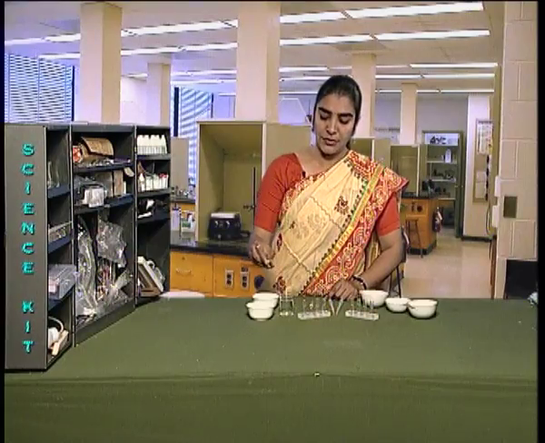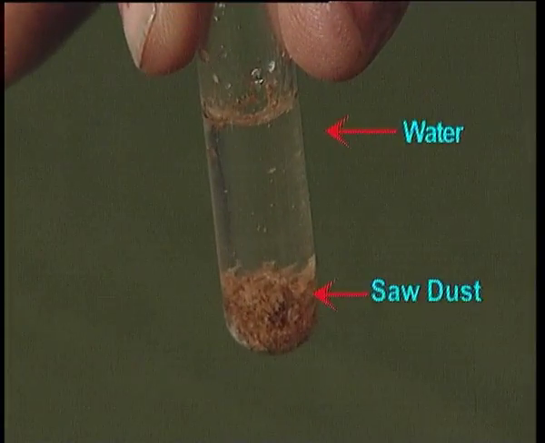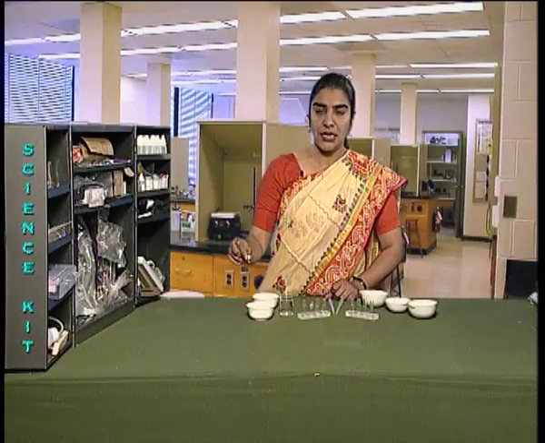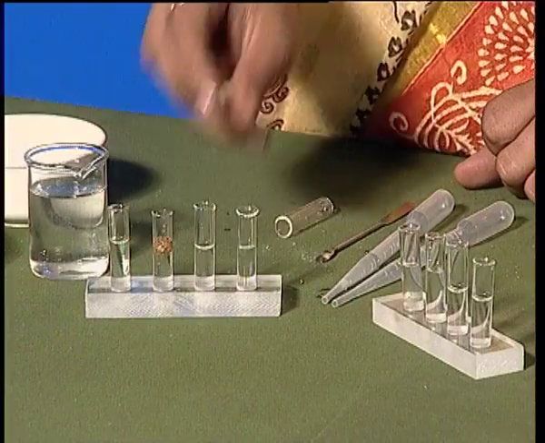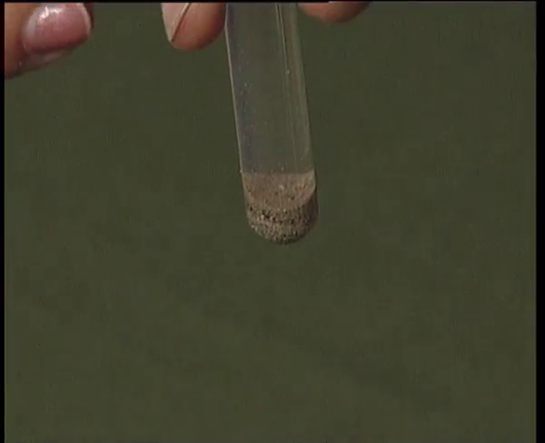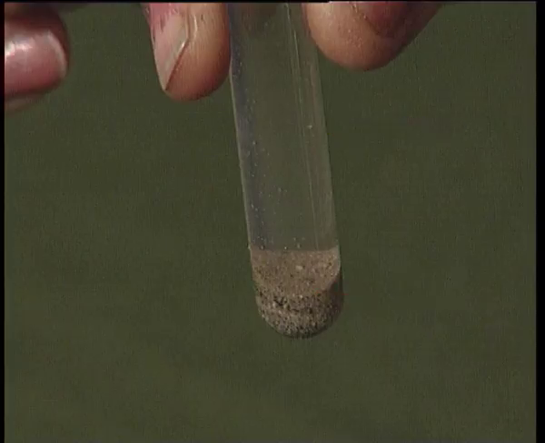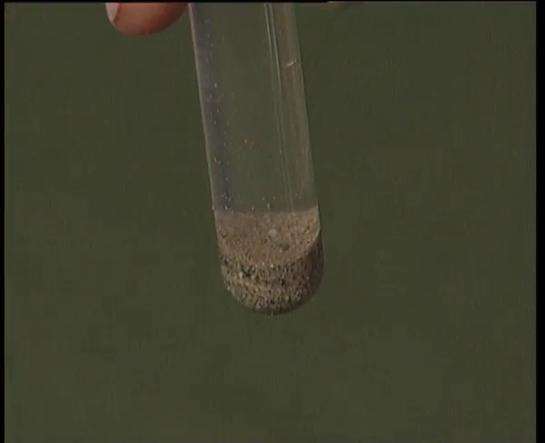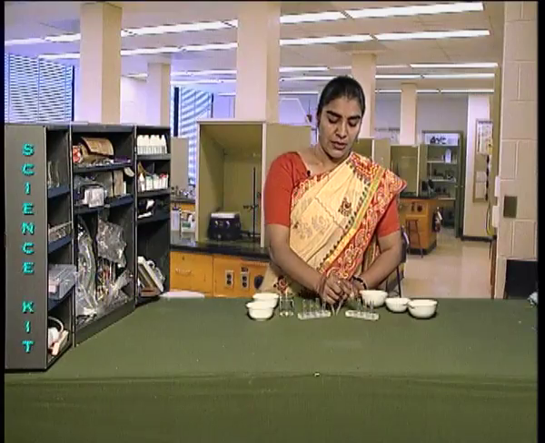In the third test tube, which contained sawdust, you can see sawdust particles settling down at the bottom. Sawdust is insoluble in water. In the fourth test tube, which contained sand, you can see particles of sand settle down at the bottom. Sand also does not dissolve in water.